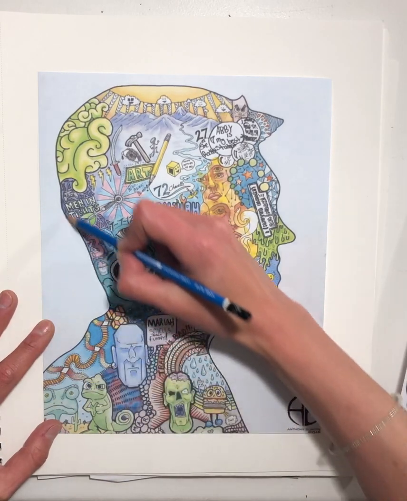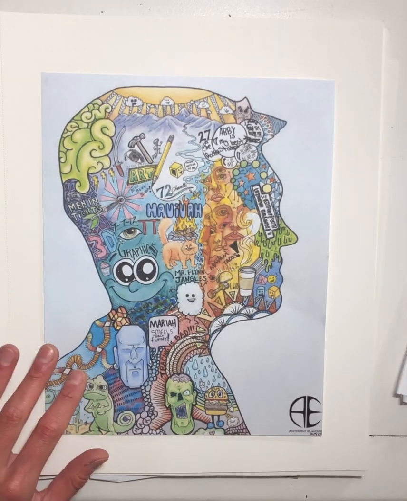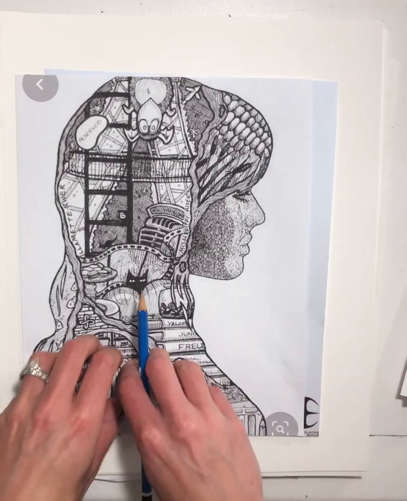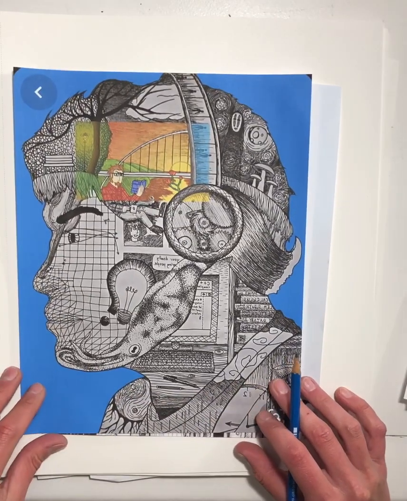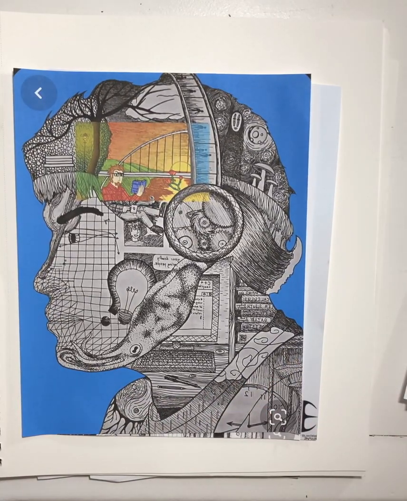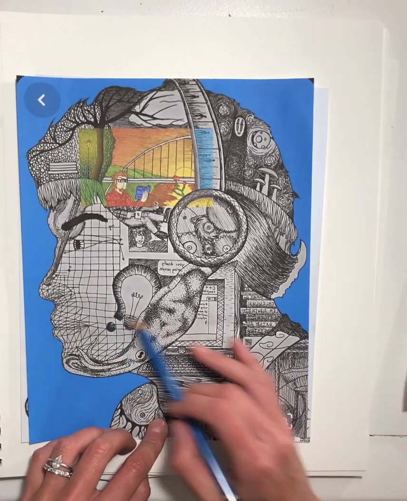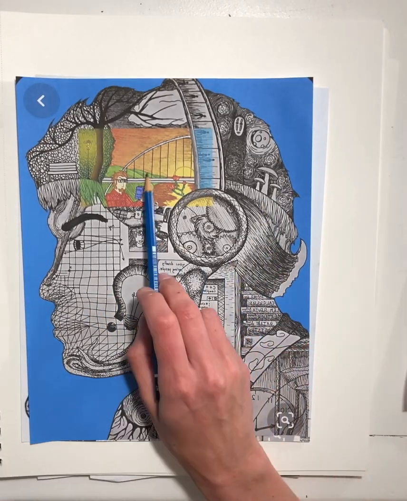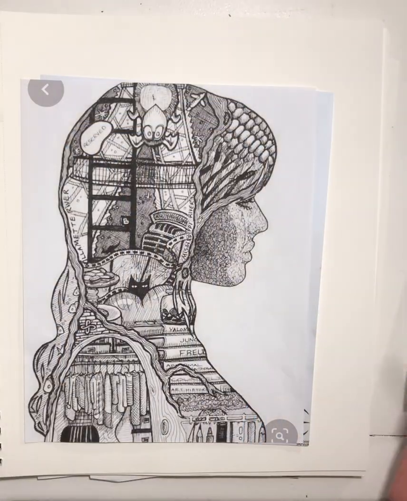Ultimately, we're going to be drawing a profile, which is a side view. We are going to be filling the profile with images, cartoons, words, symbols, really anything that you want in order to tell me more about you. So I have some that are, this one is black and white in ink, partial color. We'll talk about that next week. For right now, all you have to worry about is drawing it.